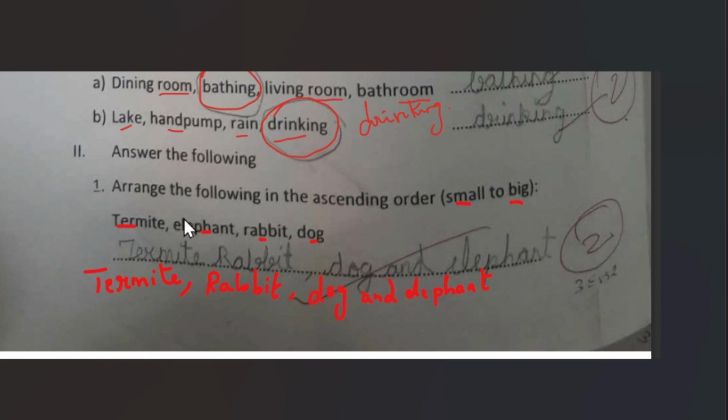Okay. So what they have asked: arrange the following in the ascending order, small to big. What all have they given? They have given termite, elephant, rabbit, and dog. First comes the termite, the smallest one. Next the rabbit. Next dog, and the biggest one is elephant.